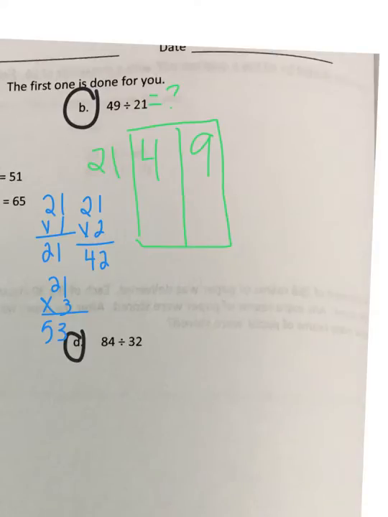So 21 times what number is going to get me close to 4 without going over? If I use times 1, I'm already going to be way bigger than 4. So I'm just going to go ahead and use 0. So 21 times 0 gets me 0. I subtract, and I get 4. Now with this 4, I'm going to bring it up and over next to my neighbor on the left side of it, always. And now I do the same process again.